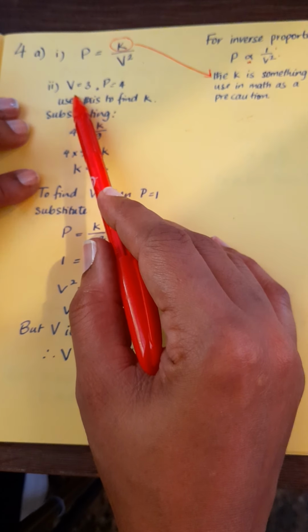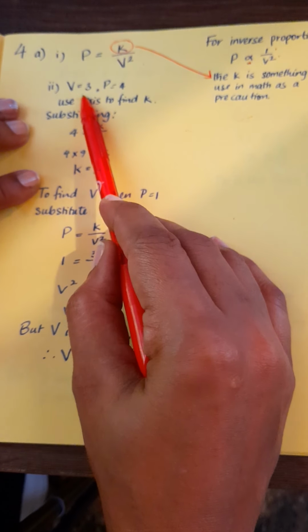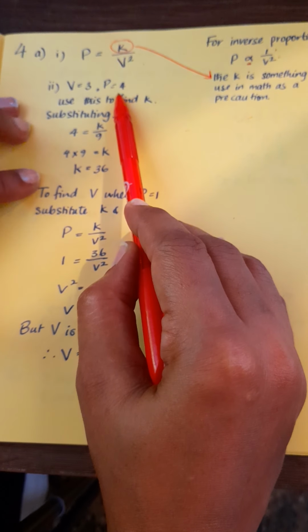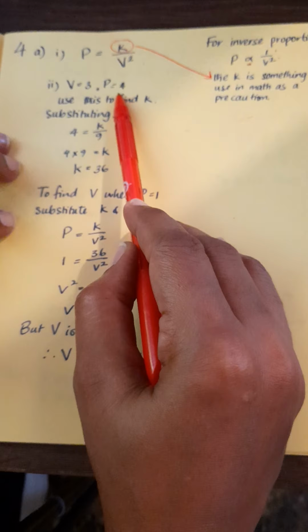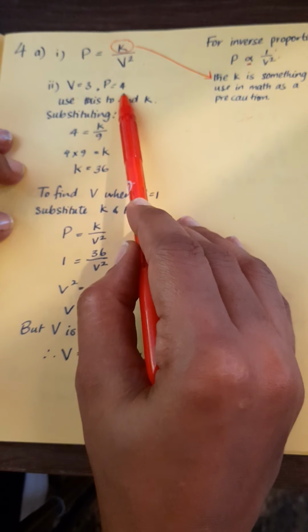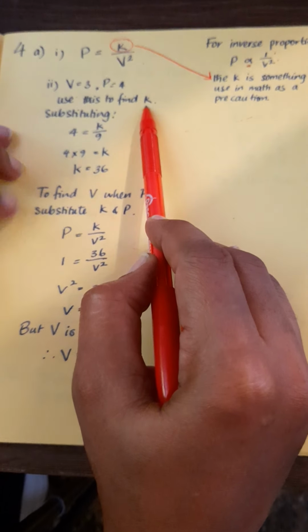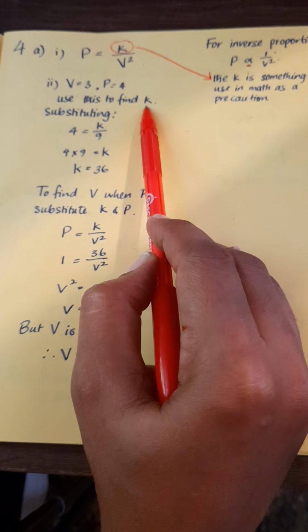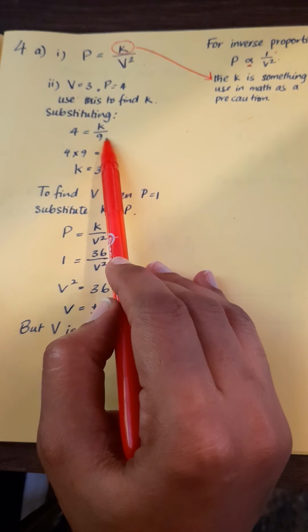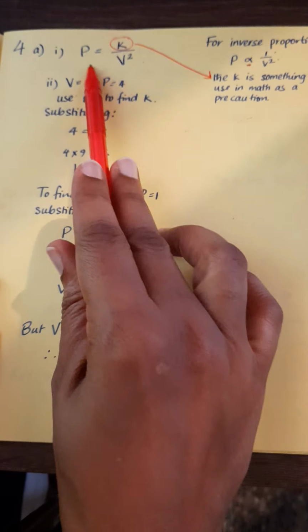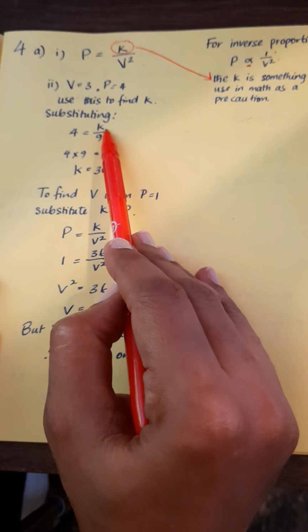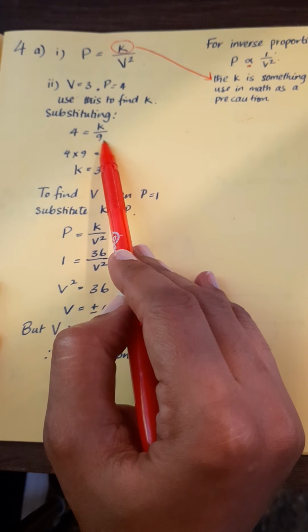All right, part 2. Given that V is equal to 3, P is equal to 4, determine the positive value of V when P is 1. They have given us this in order to find K. Once we have found K, then we will be able to find the other part of this, right? So let us substitute. Instead of P, we're going to write 4. So 4 is equal to K over 3 squared, which is 9.